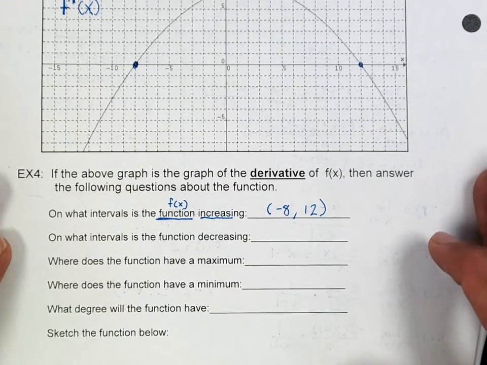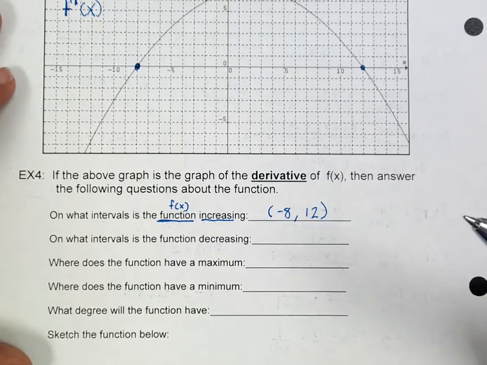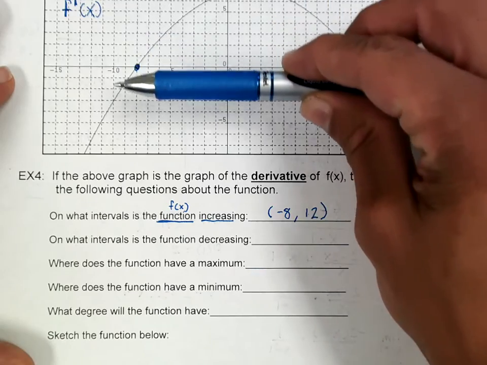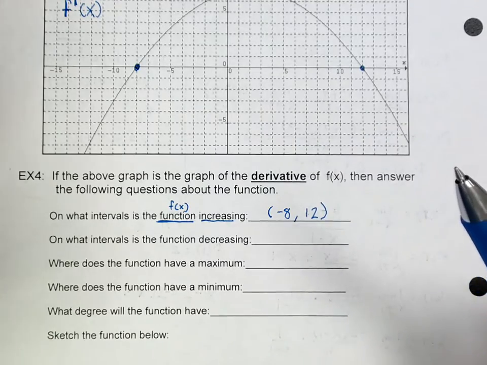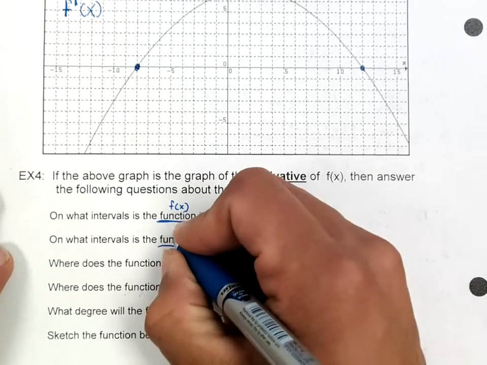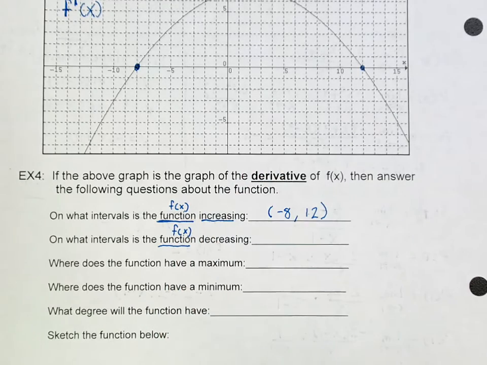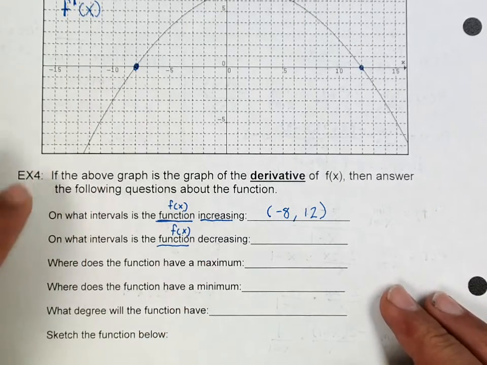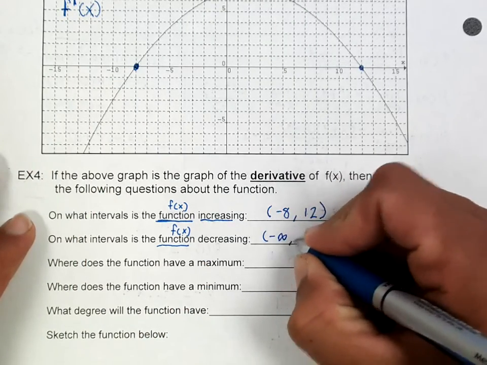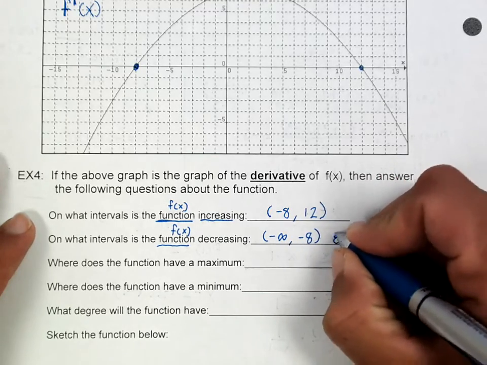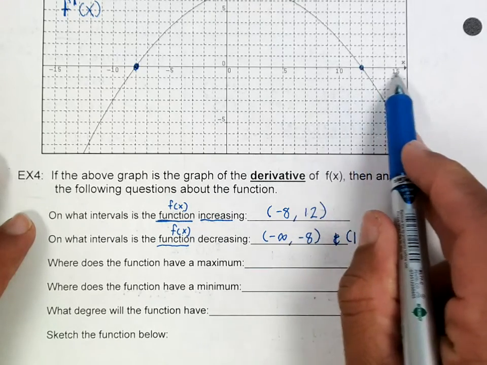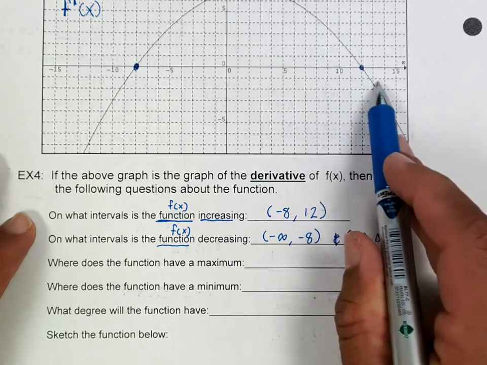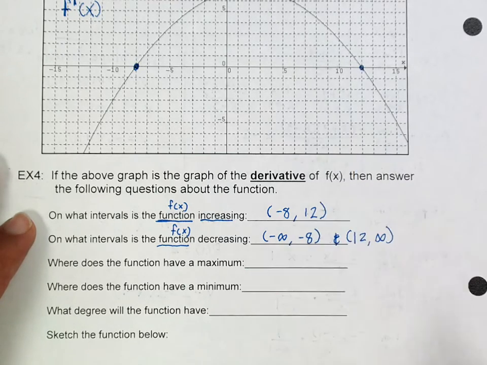Now it says, in which intervals is the function decreasing? Well, it's the same idea. Everything below the x-axis, every point on here, represents a negative slope on f of x. And if you have a negative slope on the tangent lines, that means you're decreasing. So between negative infinity and -8, and between 12 and positive infinity. See, everything below here is going to be between 12 and positive infinity.